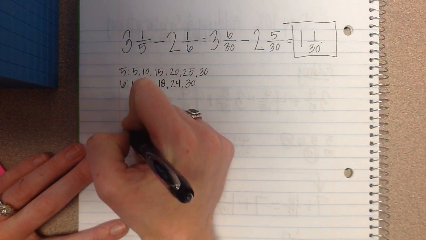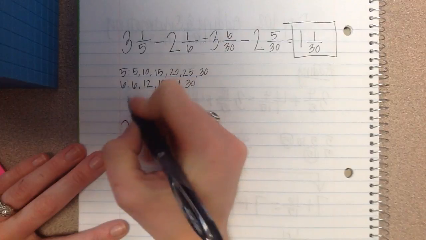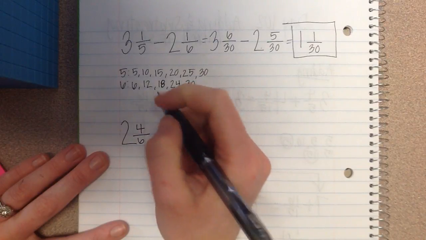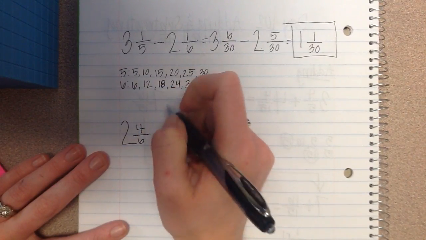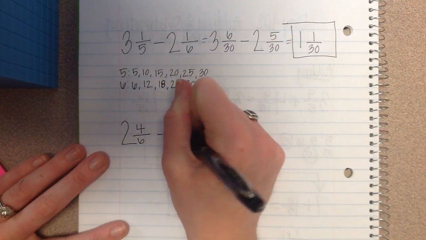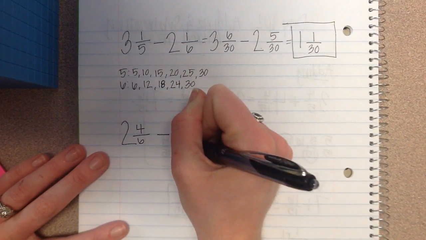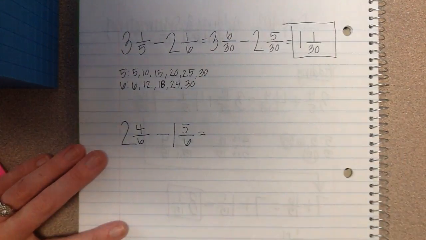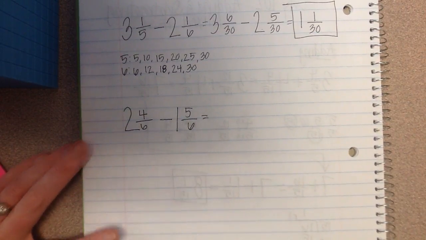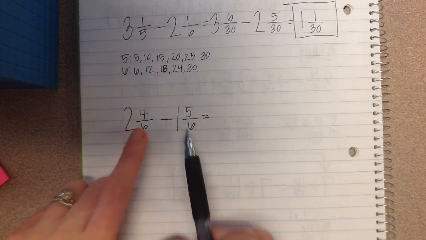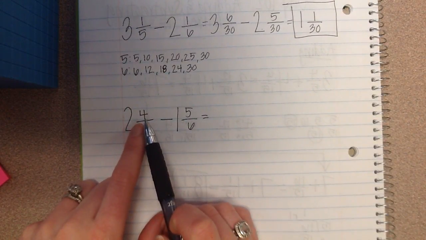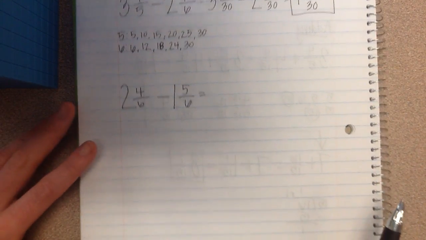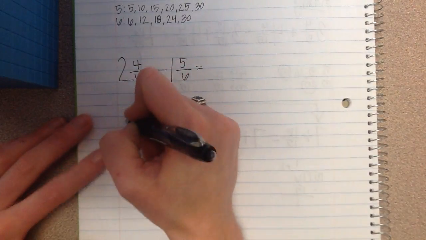Say we have 2 and 4/6 minus, let me think, 1 and 5/6. Okay, this is super easy now because we already have common denominators. But here's the problem. We cannot take 5 away from 4. We can't. We don't have it. So, what I can do is I'm going to draw this out.